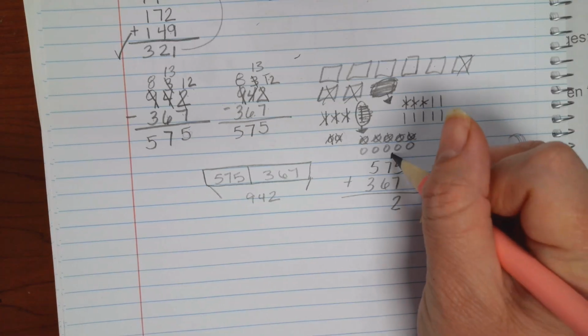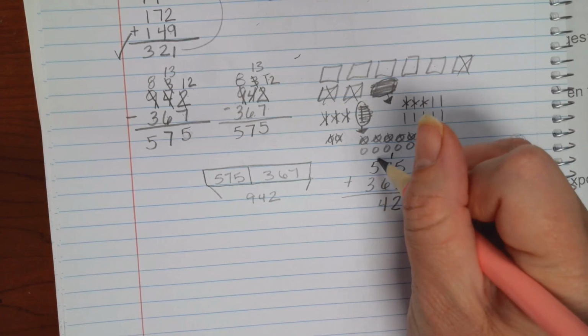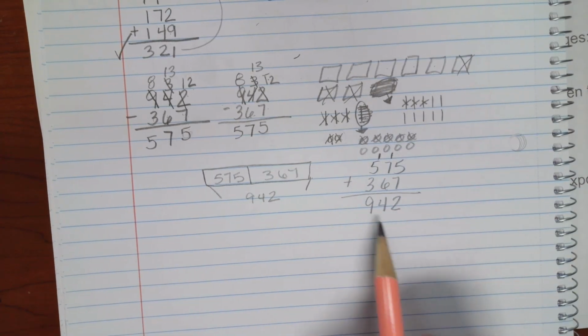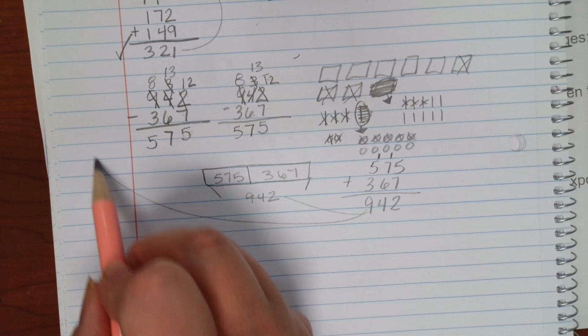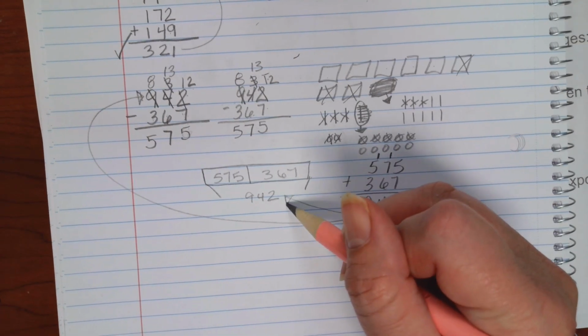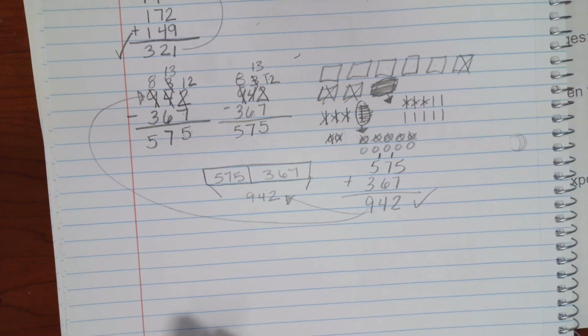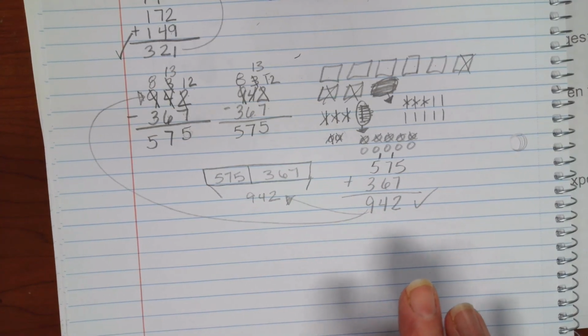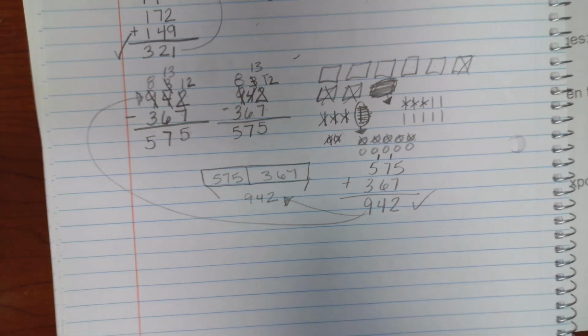That is 13, 14, 14, carry your 1, and that is 9. So it gives me my whole, what I started out with, so therefore it does check. Now that means we've done 5 math problems. Let's try one more.